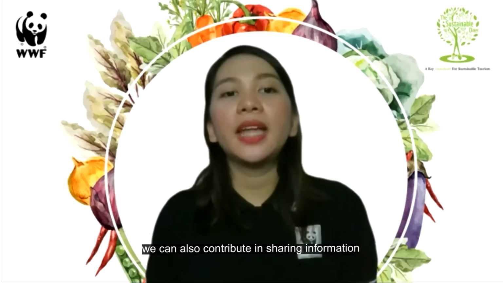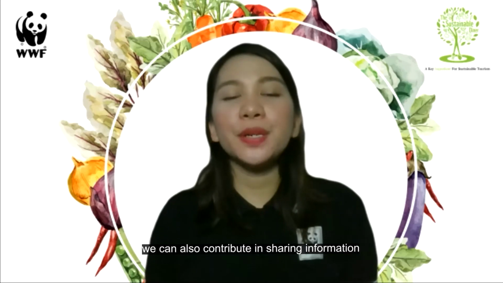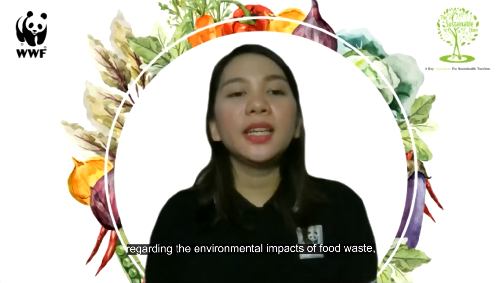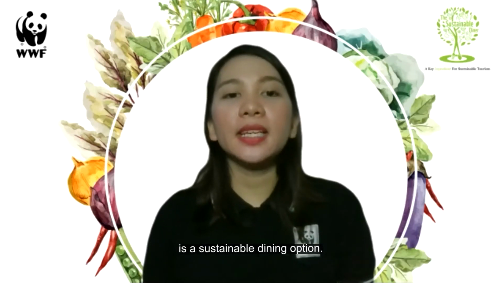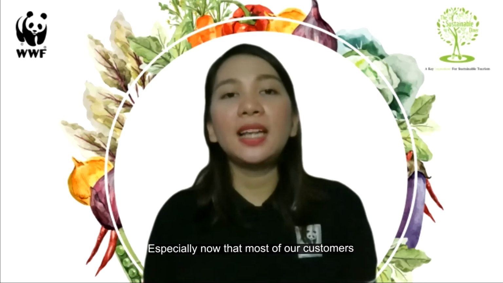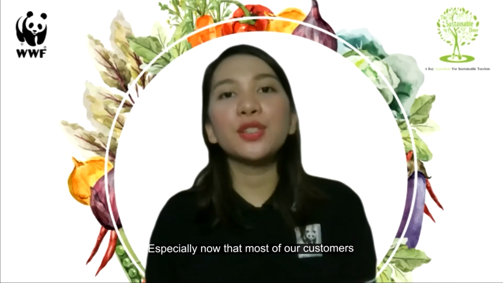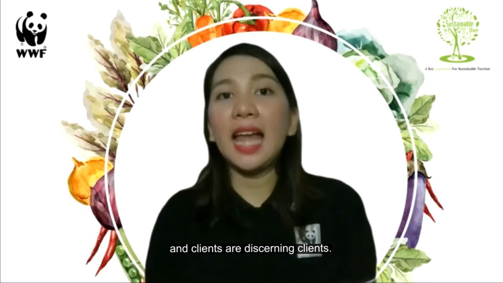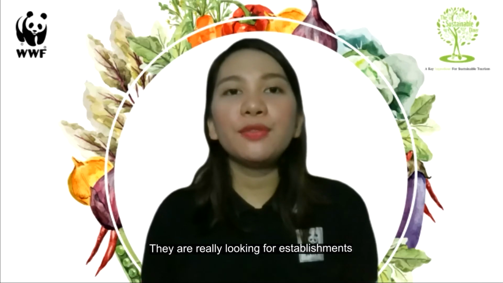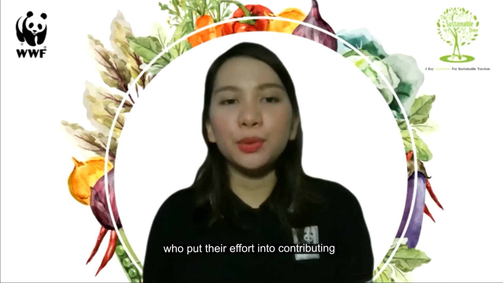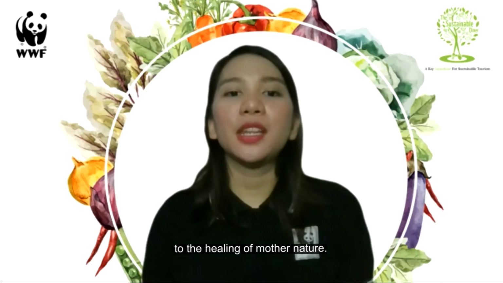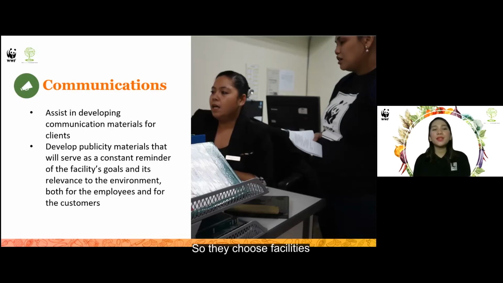This way, nakakatulong din tayo sa pag-share ng information regarding the environmental impacts of food waste. At the same time, namamarket din natin yung facility natin as a sustainable dining option. Lalo na ngayon na most of our customers and clients are discerning clients. They are really looking for establishments na nag-e-effort na makakontribute sa pag-heal ni Mother Nature. So gusto nila yung mga facility na merong sustainability efforts.